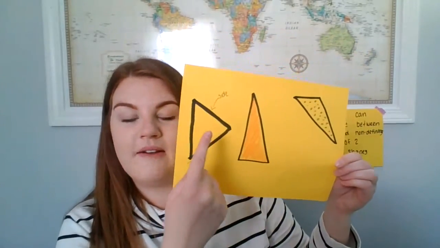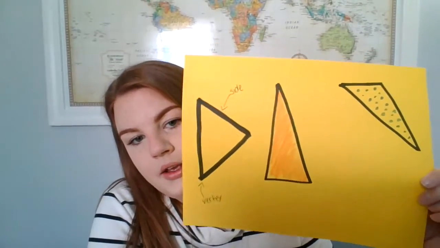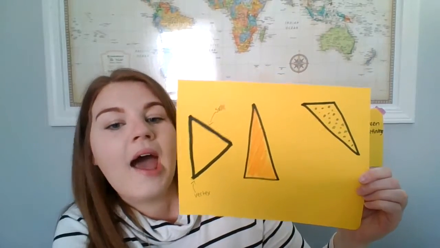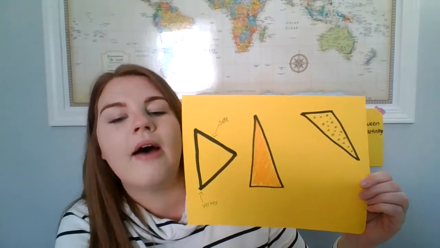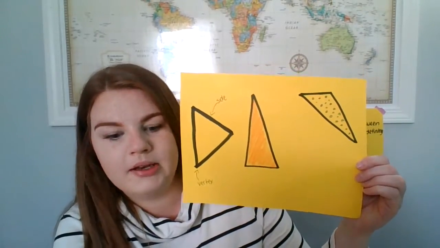And then we could all see they have 3 sides, 1, 2, 3, 1, 2, 3, 1, 2, 3. So in order to be a triangle, those are 2 of the things that you must have. You must have 3 vertices and you must have 3 sides. Are any of these shapes open, like this first one that I showed you? Doesn't look like any of them are open. They're all closed, so we know they all can be a shape because they all have those touching edges.